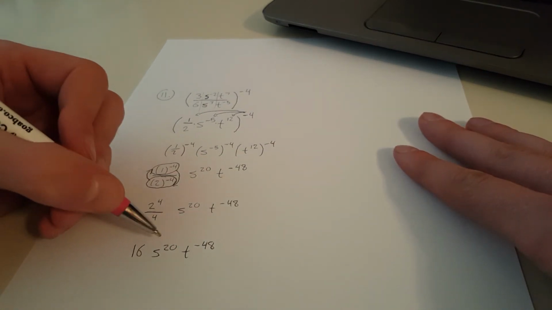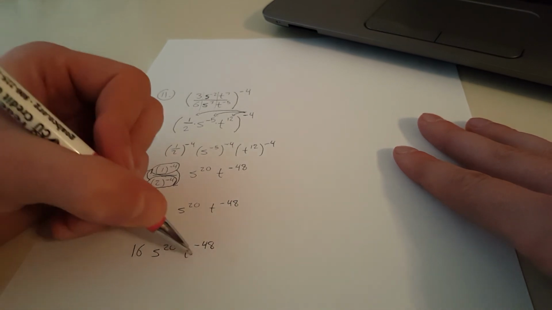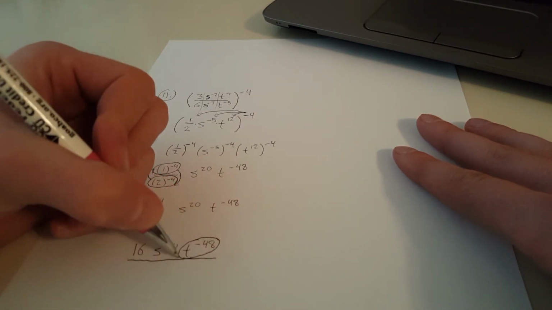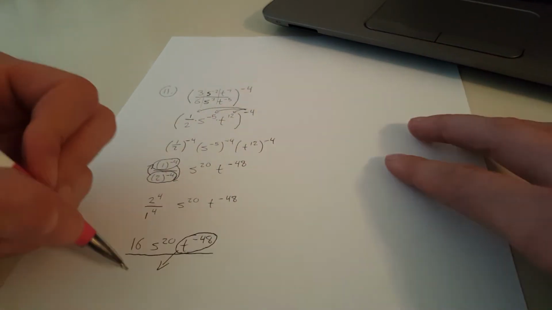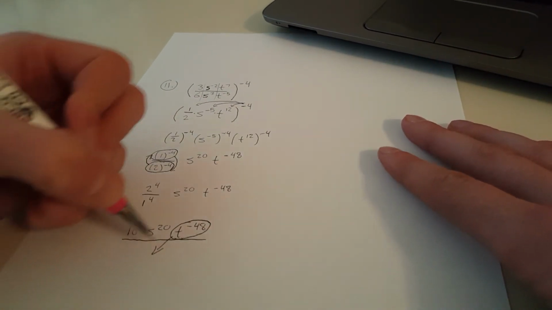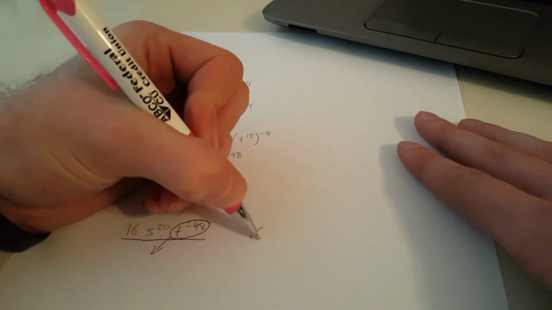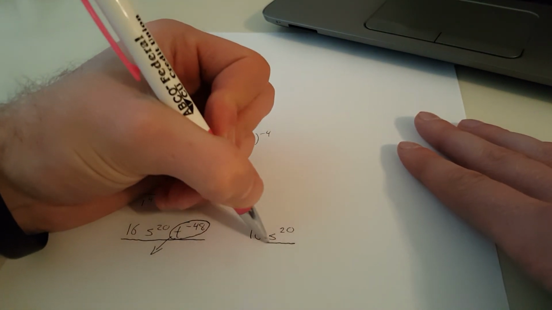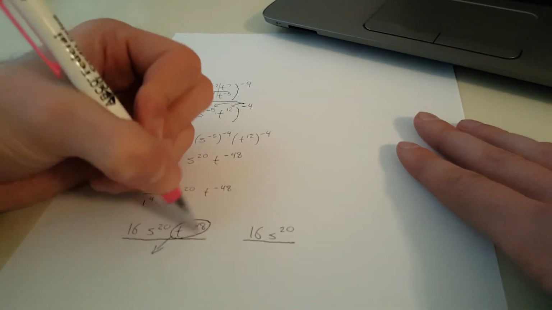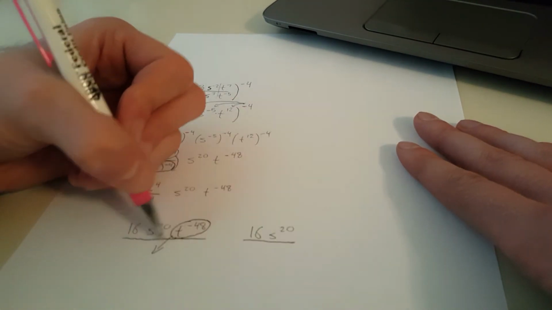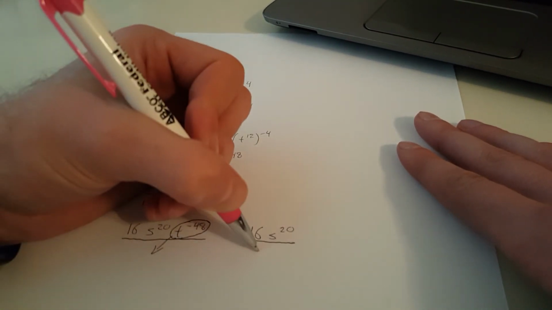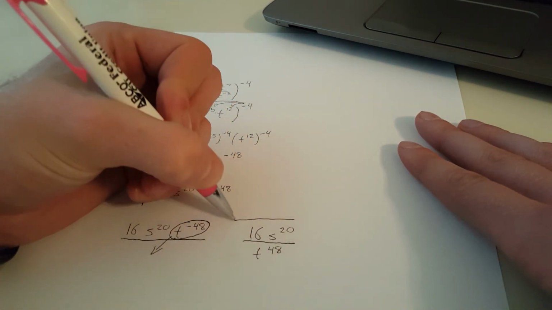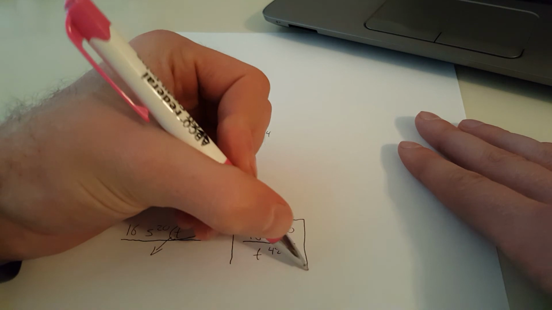And I'm not done yet because I do have a negative exponent still. So I'm going to draw a line. I'm going to take my t to the negative 48th, and I'm going to cross the line, change the sign. So 16 s to the 20th will stay in the top. They didn't have to move anywhere. They didn't have negative exponents. But the t had a negative exponent, so that got brought down, and the exponent will now be positive, t to the positive 48th. And this is my final answer.